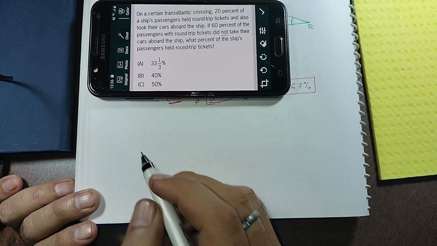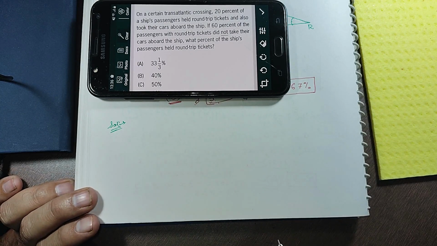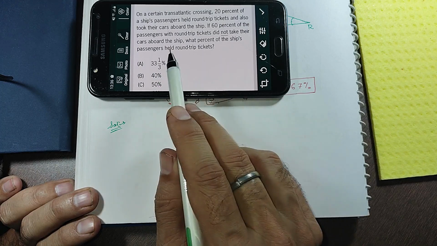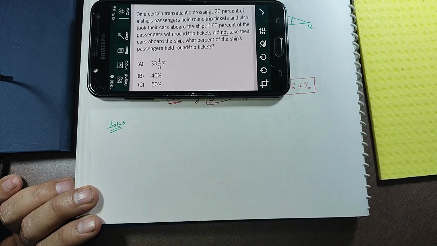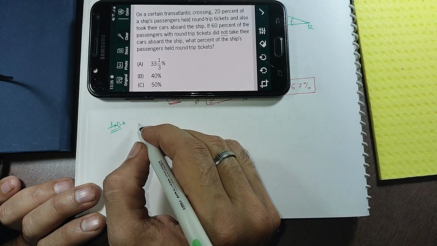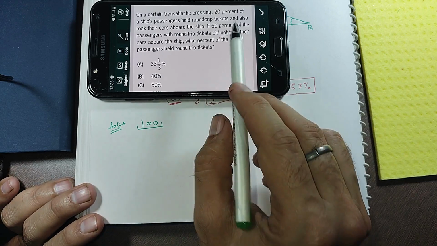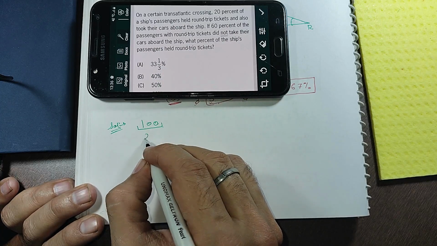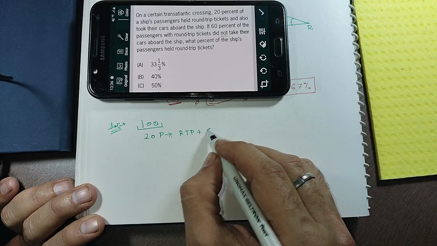On a certain transatlantic crossing, 20% of a ship's passengers had round trip tickets and also took their cars aboard the ship. If 60% of the passengers with round trip tickets did not take their cars aboard the ship, what percent of the ship's passengers held round trip tickets? Now let us suppose the number of passengers who boarded is 100, right? Although this would be irrelevant to the question, it would be easy to calculate 20%, 60%. Now 20% of this will be 20 passengers who held round trip tickets, RTT, and also took their cars, right?